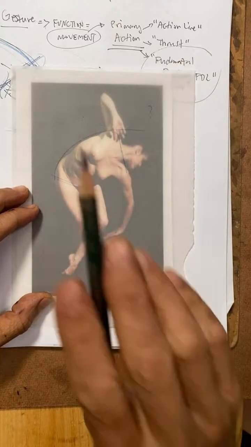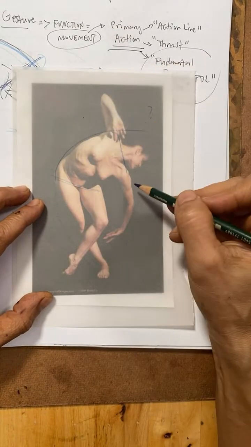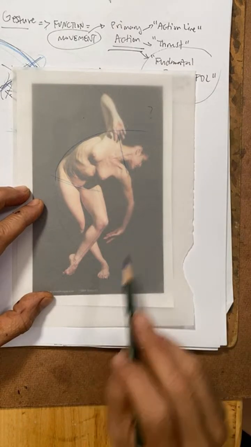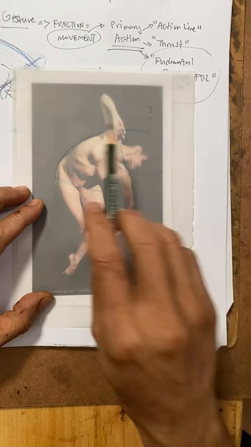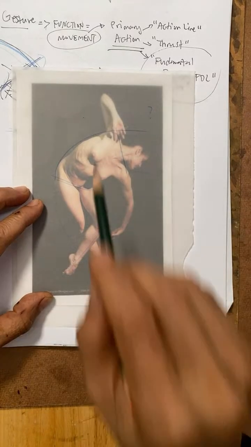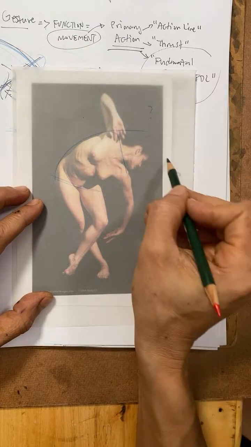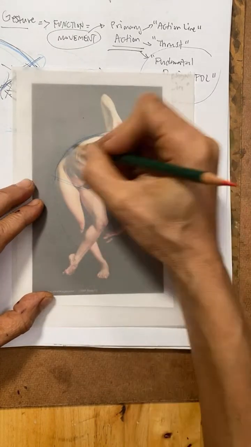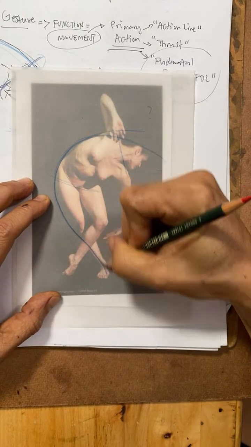What the figure is doing is standing, bending to one side, weight on one leg mostly, and head kind of tilted away. So head looking down, standing, severe bend, weight on one leg. The logical choice would be a powerful curve from head to toe.